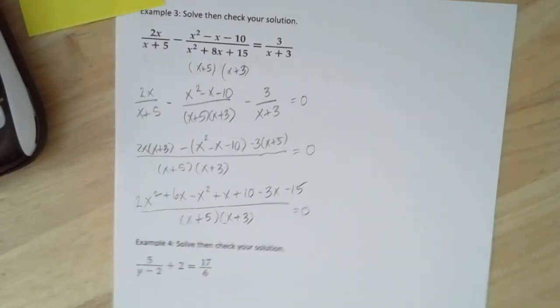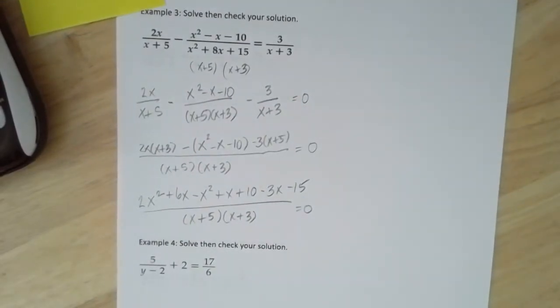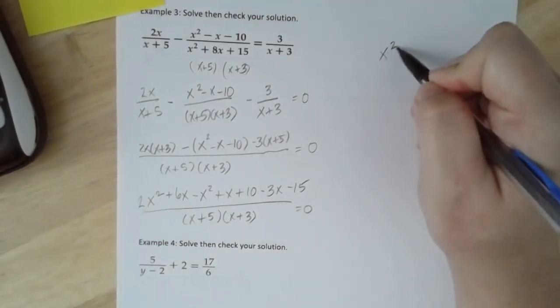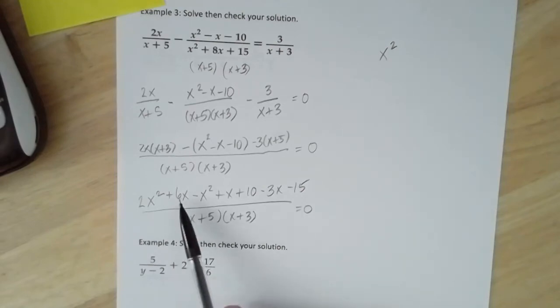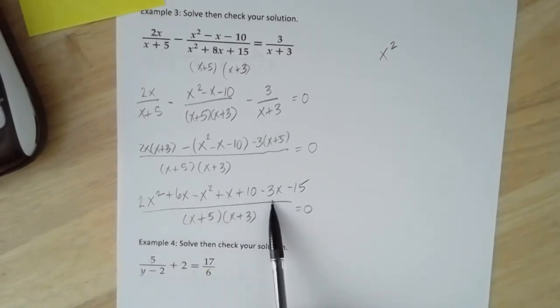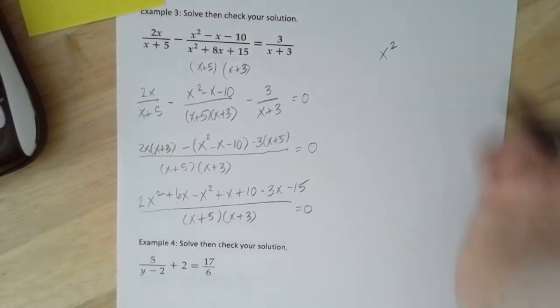Now combine like terms. Put everything we have together. 2x squared and a negative x squared is x squared. You have 6x, an x, and a 3x, I think. Is that everything? So 7 minus 3 is 4.